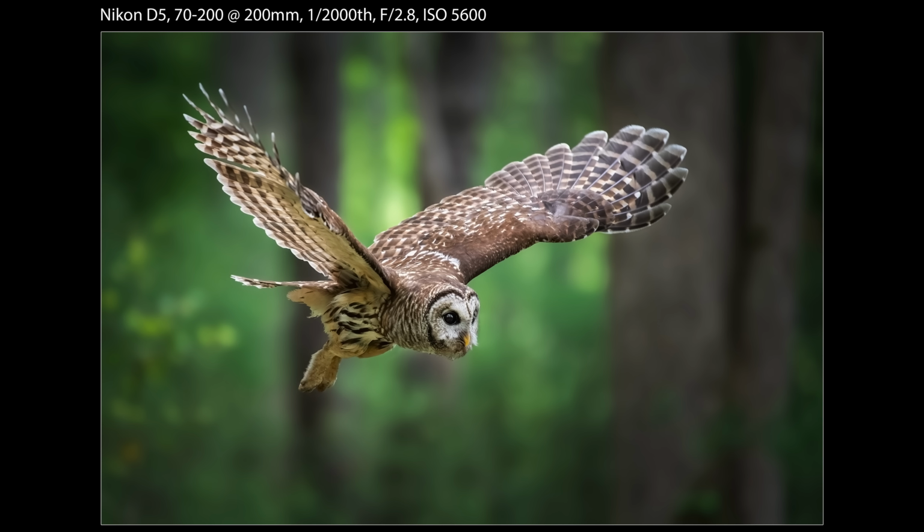Also, as a bonus tip, if you have an animal coming in at kind of a 45-degree angle, you'll probably need a faster shutter speed than required for a side view panning shot, but you can probably get away with a slower shutter speed than if it's coming right at the camera. So something in the middle there.